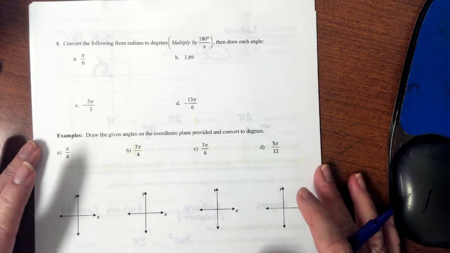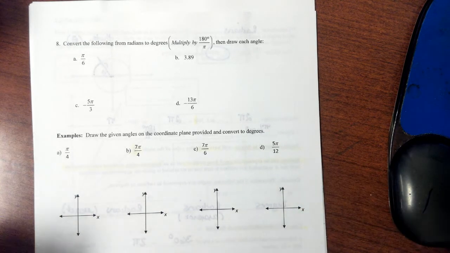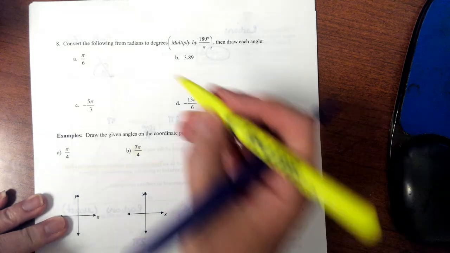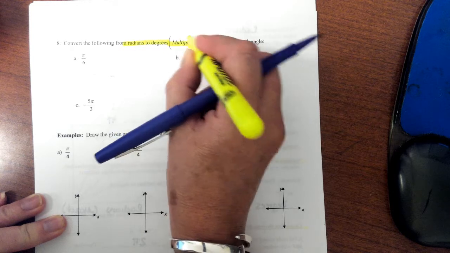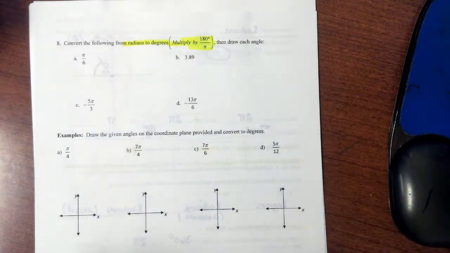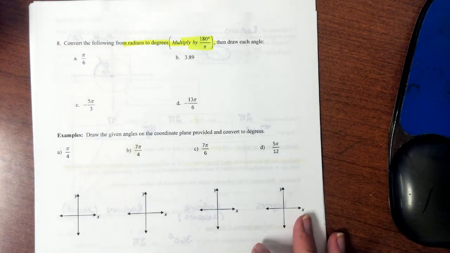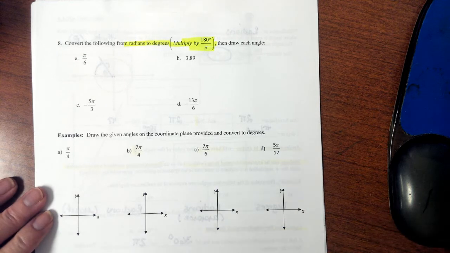So we just had some practice going from degrees to radians. Now we're going to go the other way. Suppose I give you a radian and I want to convert to degrees. It's a very similar conversion formula, except now we're going to multiply by 180 degrees over pi. And again, they want us to draw each angle.